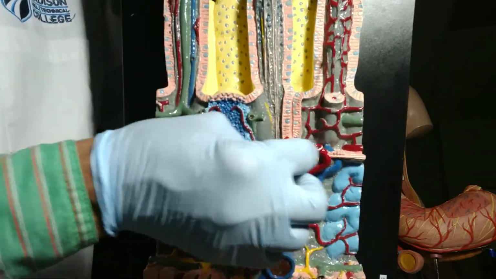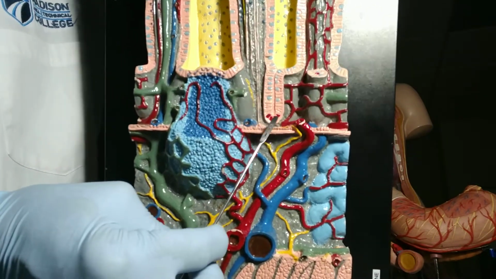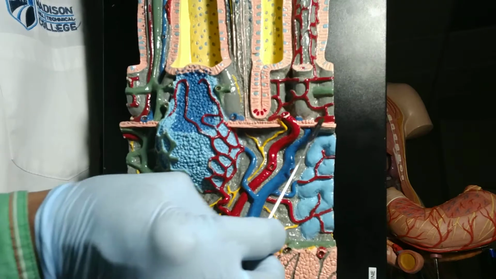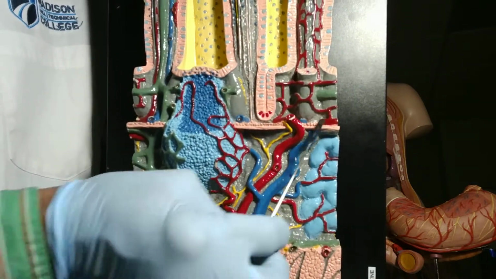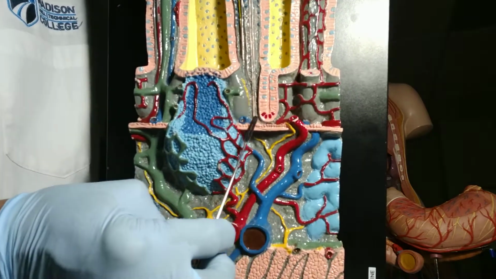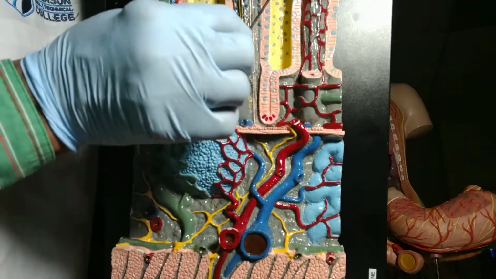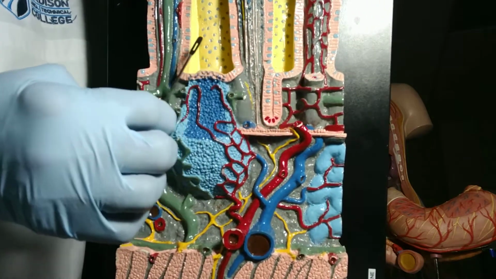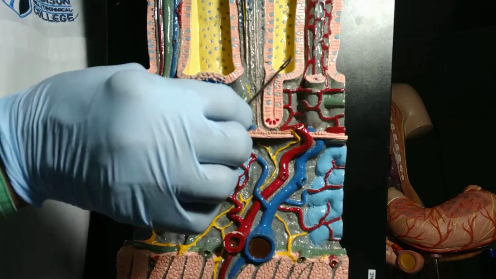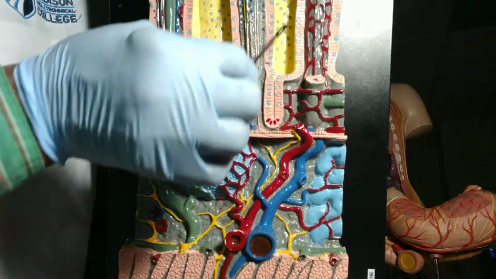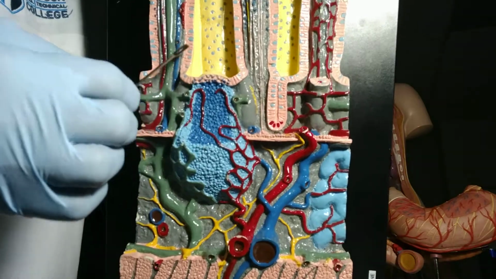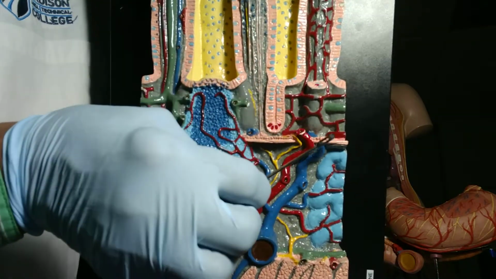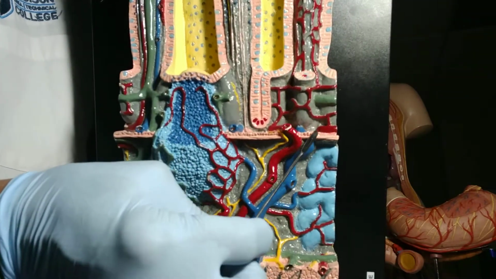So this is the mucosa layer. The next layer you see here is the Muscularis Mucosa. It's a thin muscular layer that helps in expansion and relaxation of the villi, and that gives more surface area for the villi and increases the absorptive area of the small intestine. So this is the Muscularis Mucosa.